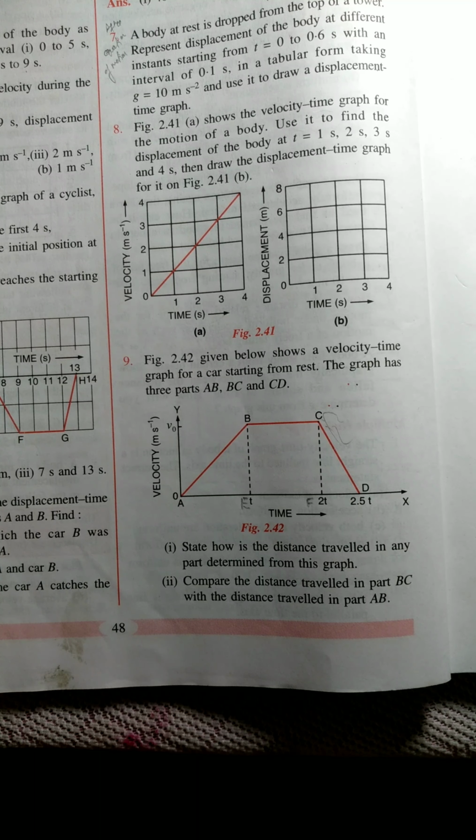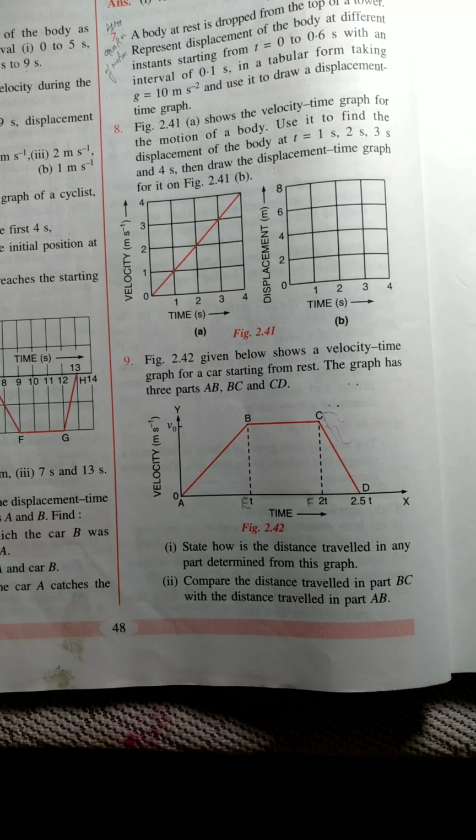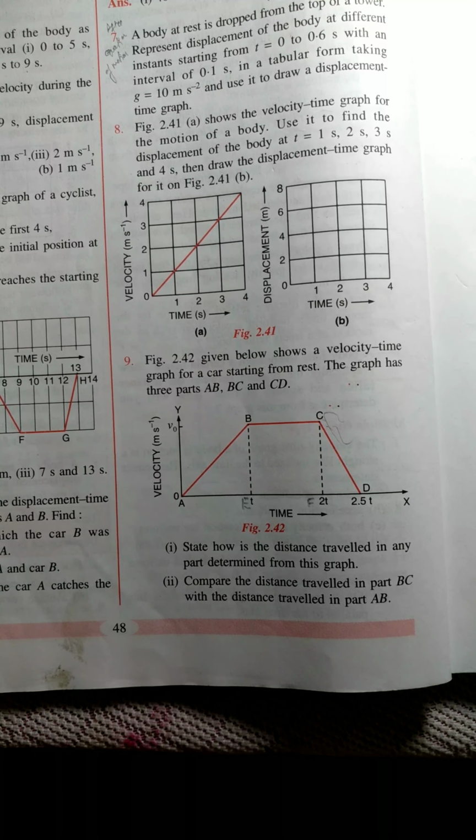That means the body is moving faster, then the body moves with uniform velocity, and then the body slows down and comes to rest. So from the graph, you're supposed to solve a few questions. State how the distance traveled in any part is determined from this graph. From a velocity time graph, if I want to find the displacement, I am supposed to find the area enclosed by the graph.